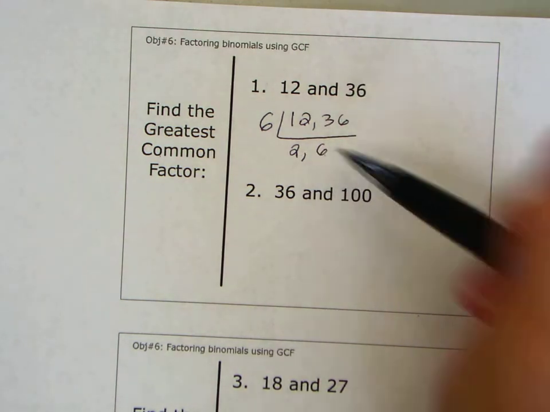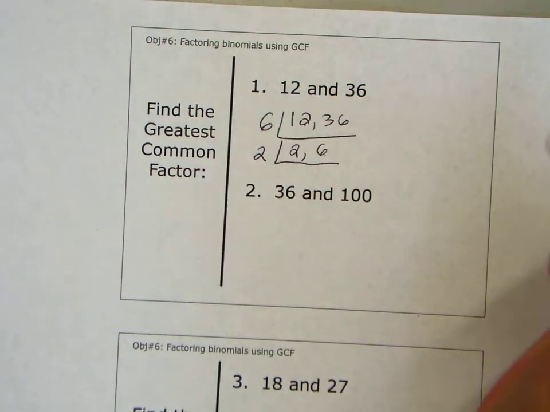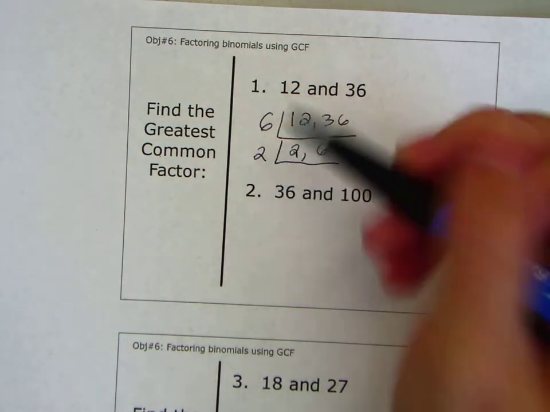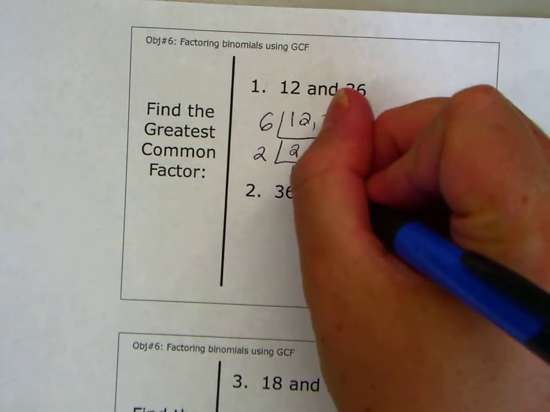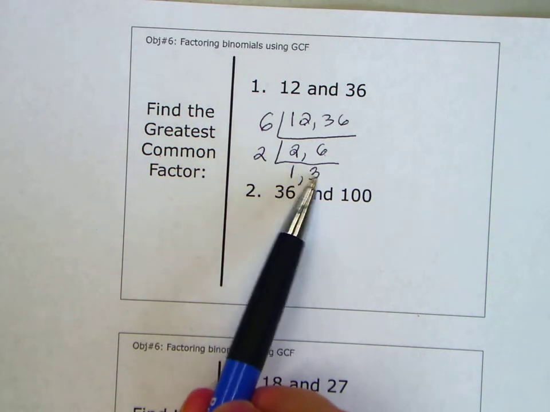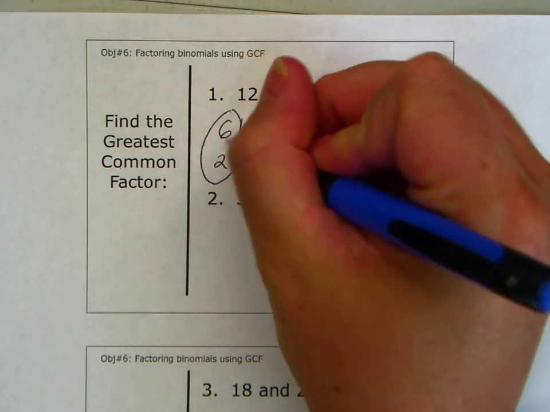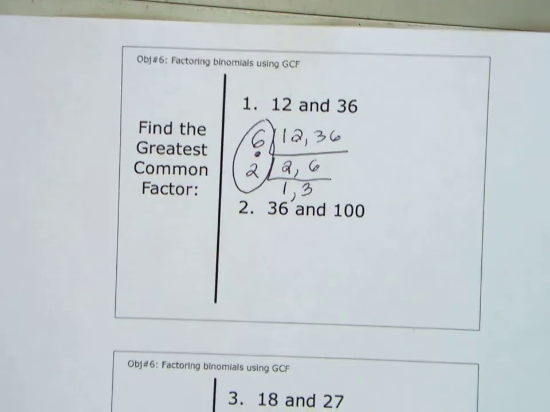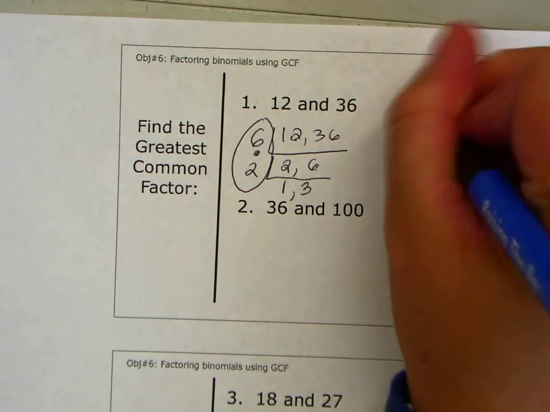Does anything go into 2 and 6? Yeah, 2. Put that on the outside. What's 2 divided by 2? 1. What's 6 divided by 2? 3. Does anything go into 1 and 3? No, we're done. So these two numbers are your GCF. Multiply them together. What's 6 times 2? 12. So the GCF is 12.